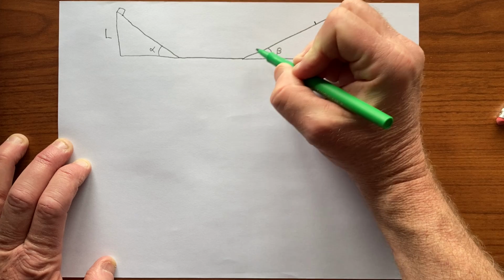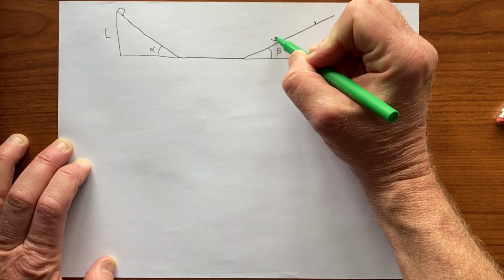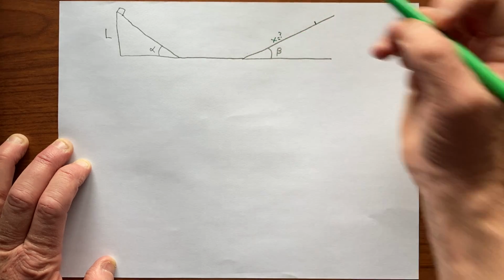So we want to know what this distance is from here to there. Let's call it x. We want to know what that x is.